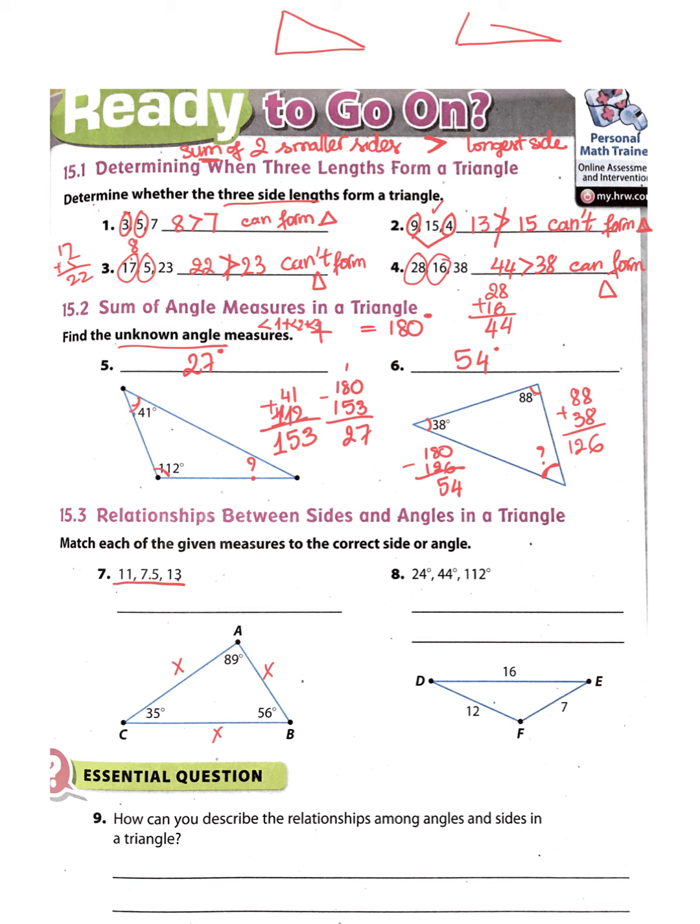They give you the angles: angle A is 89, angle B is 56, and angle C is 35.